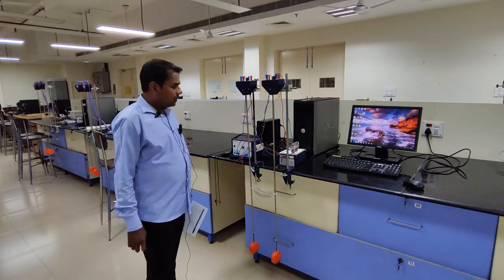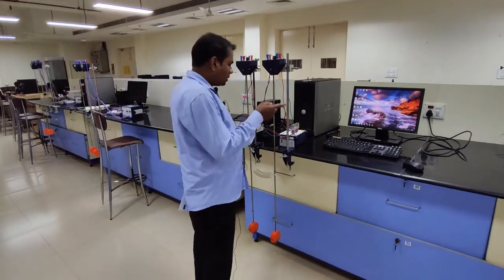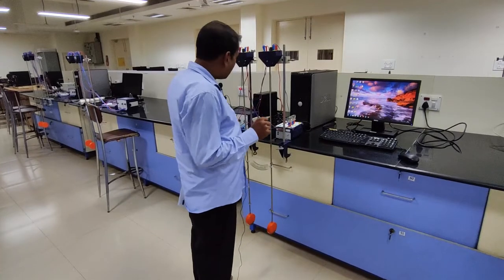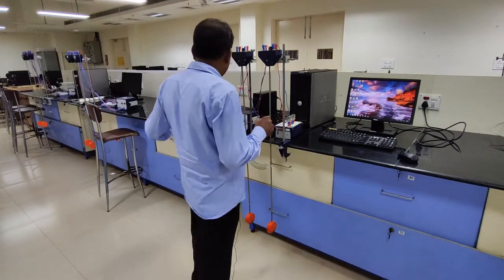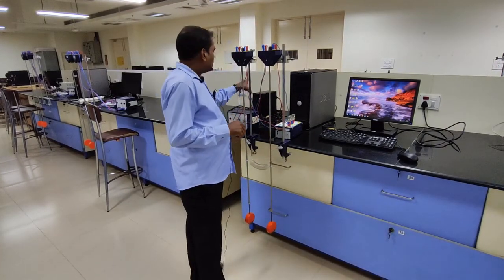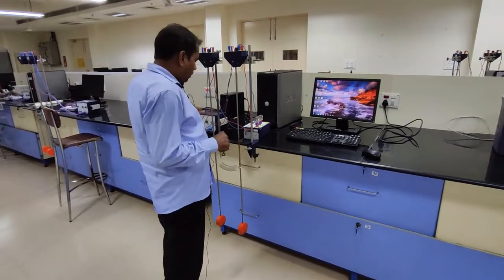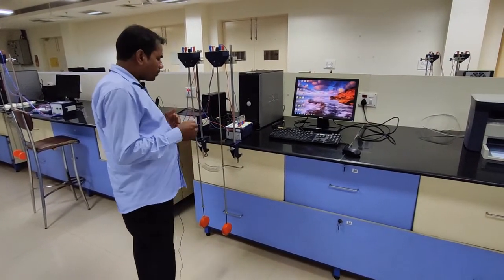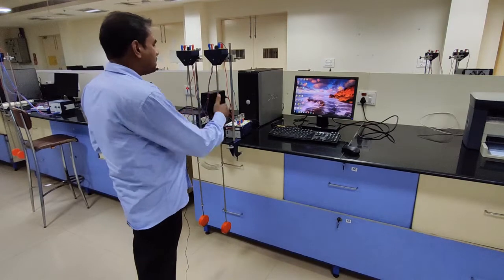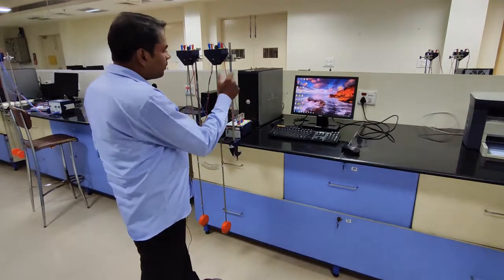Now we are going to explain the procedure of the coupled pendulum. These are the apparatus of the coupled pendulum setup. And this is the system, this is the power source, and this is the interface. What we are going to do mechanically is observe and take the graph in the system.